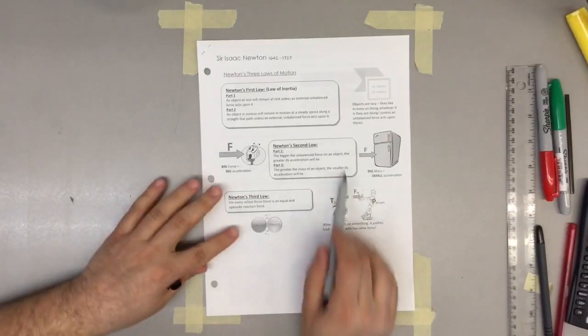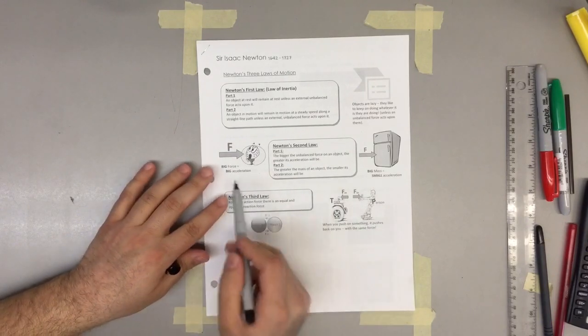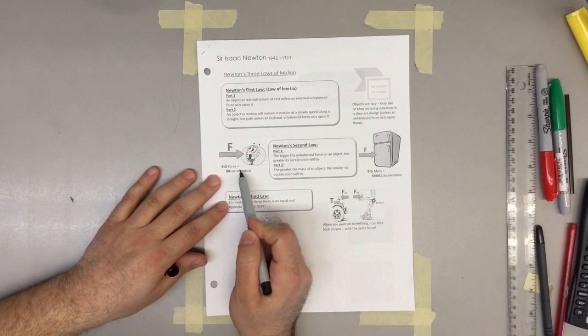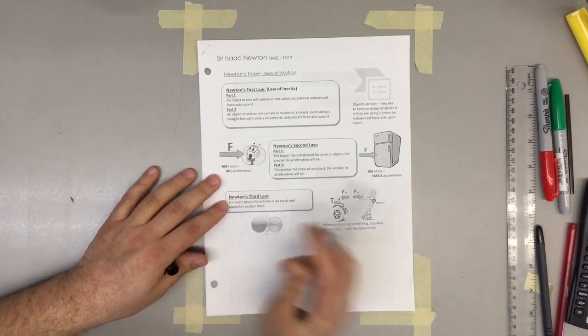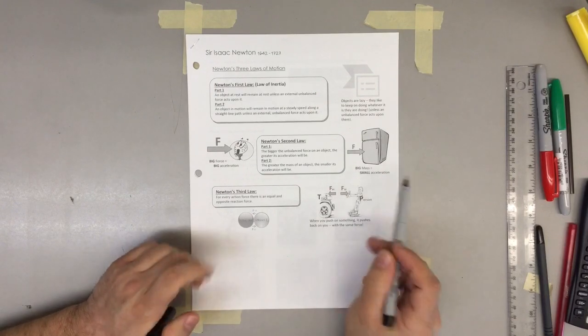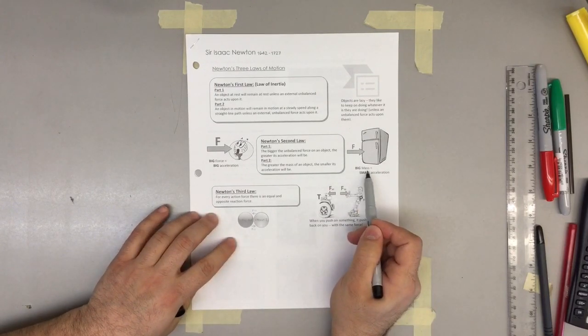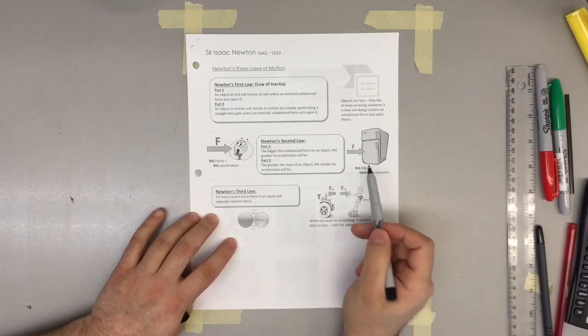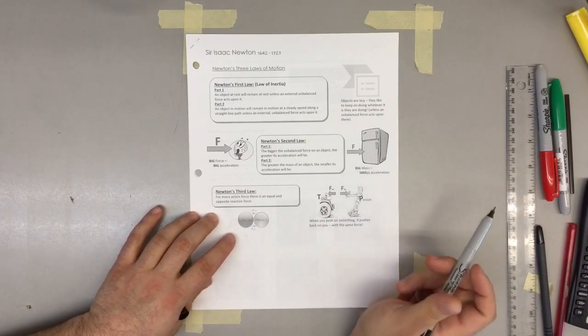So the big takeaway from Newton's second law, big force means big acceleration. Therefore, small force is small acceleration. Then when we start talking about mass and acceleration, a big mass means it has a small acceleration. And the inverse of that would be a small mass has a big acceleration.